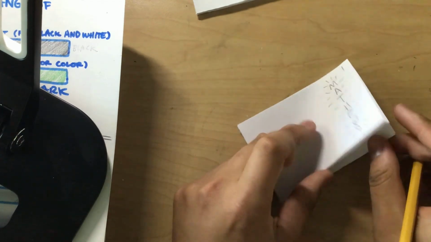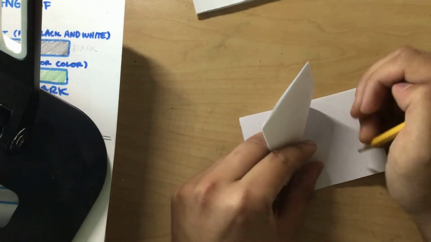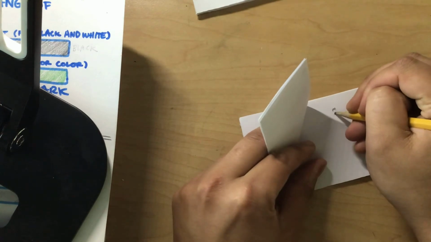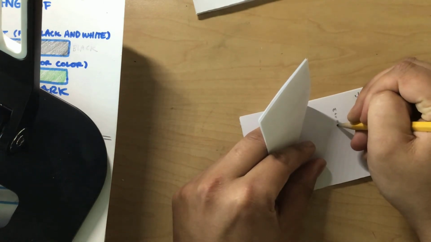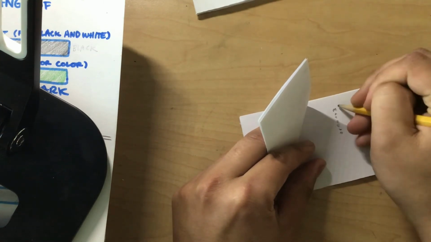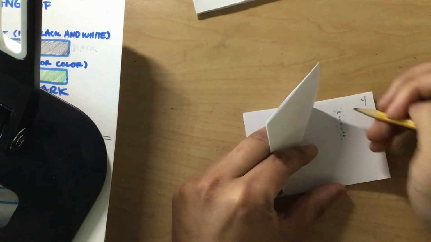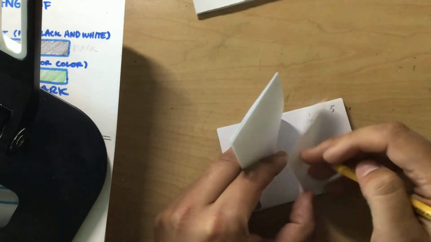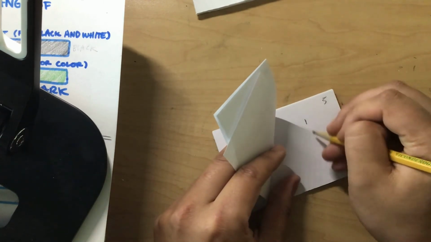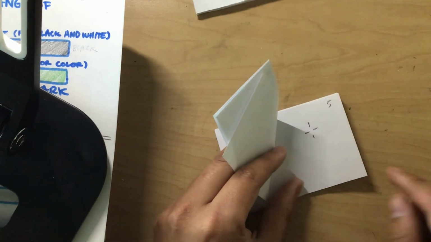And the next frame, I'll make it even smaller. And then what I'm going to do on this one, I'm just going to make it poof. So I'm going to make a line like this, a line like this, and like this.